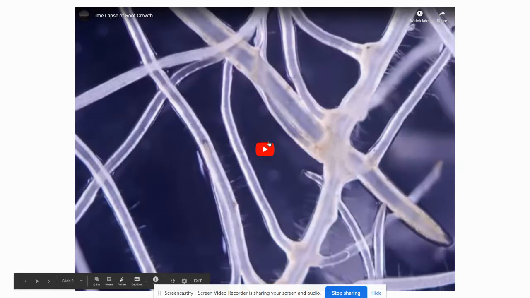So the first example is of growth. These are actually roots of, I think it's an onion plant. So these are the roots that grow out of a seed and grow into the soil. They don't just grow magically, right? There are cells in the roots that reproduce to make new cells. That's how the root grows.